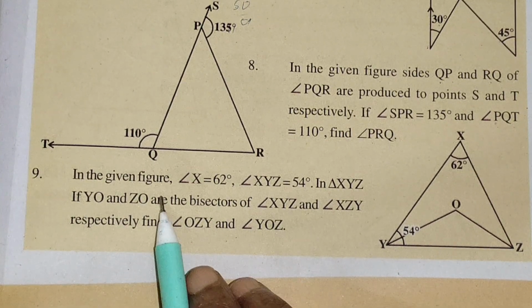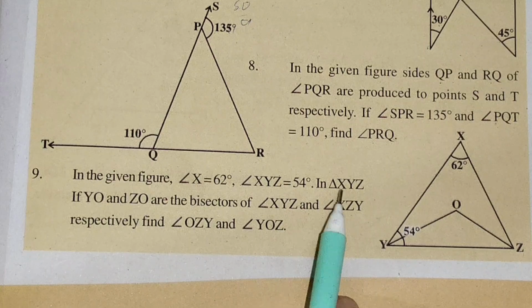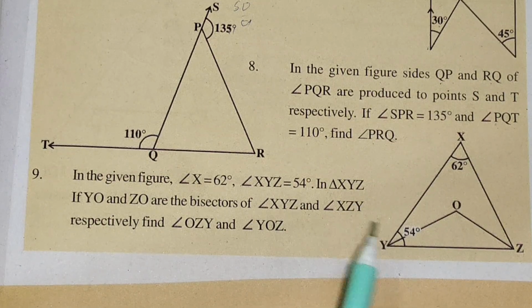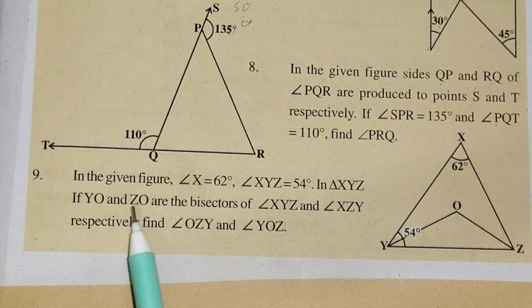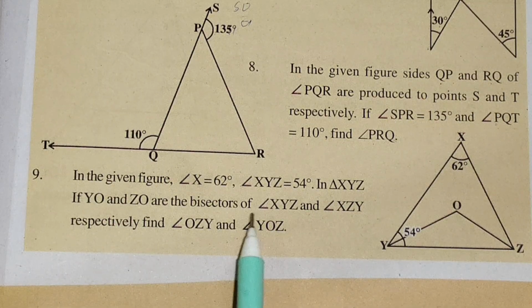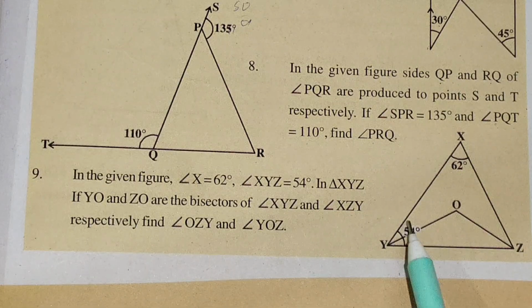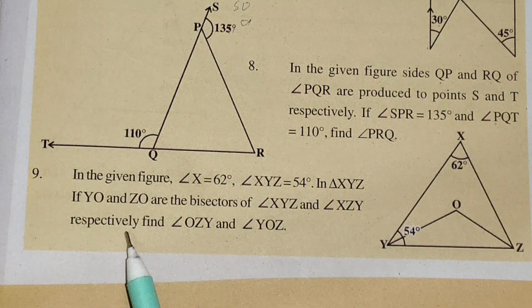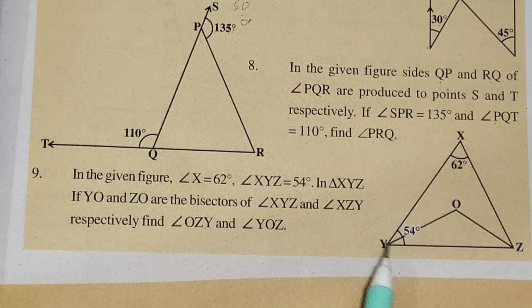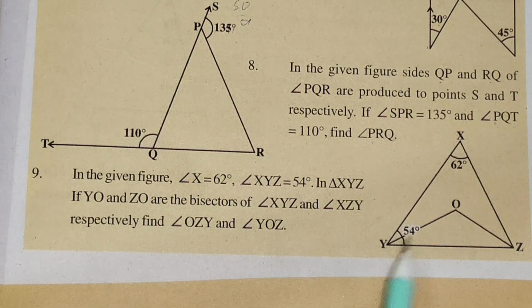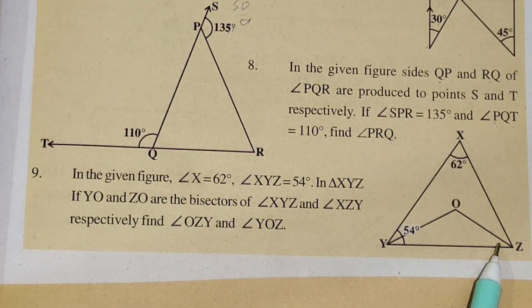Next, ninth question. In the given figure, angle X is equal to 62 degrees and angle XZY is equal to 54 degrees in triangle XYZ. If YO and ZO are the bisectors of angle XYZ and angle XZY, then we find angle OZY and angle YOZ, these two angles.